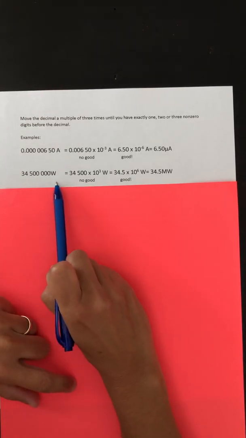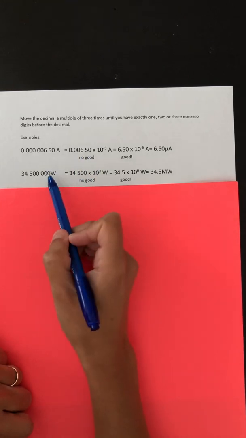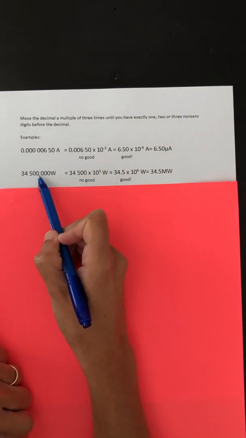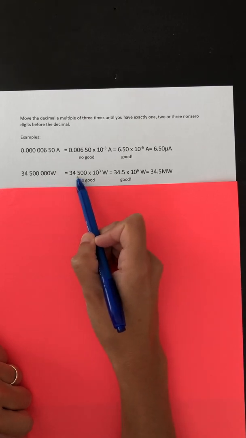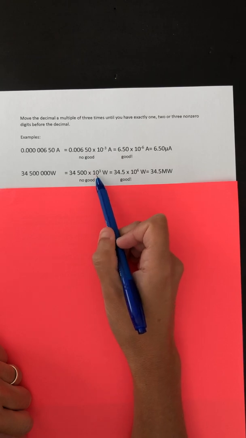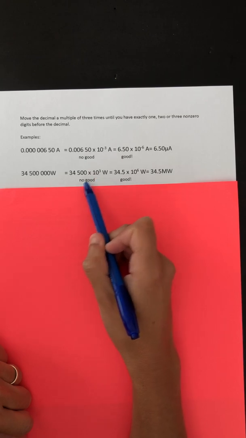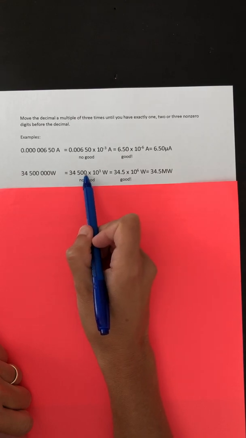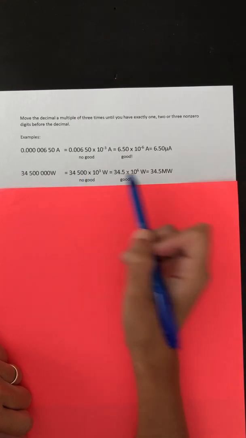Okay? We have this many watts. The decimal's at the end of the number. If we only move it 3 times to the left, we get 34,500 times 10 cubed. This is no good. There are too many digits before the decimal.